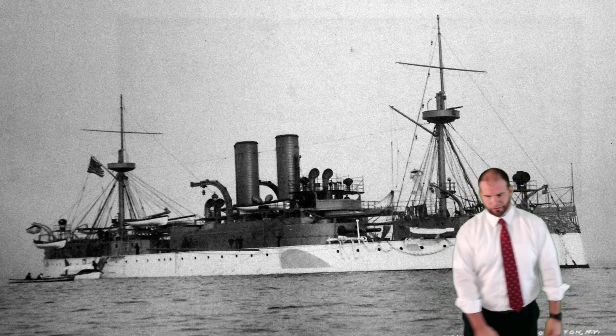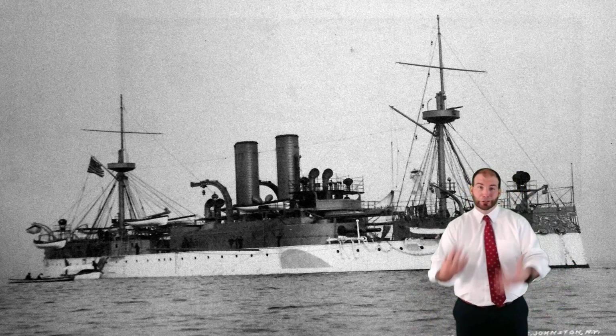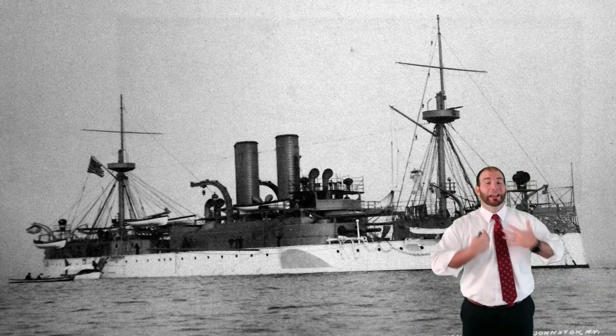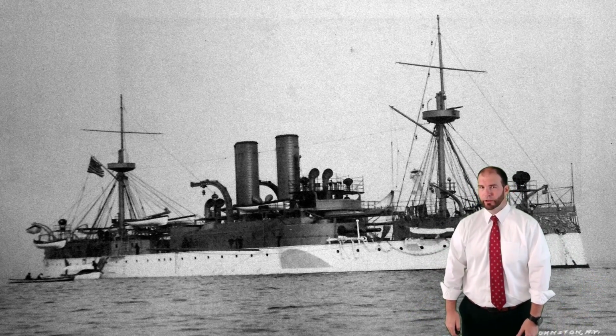The USS Maine is rolling around, bumping into other Spanish ships, hoping the Spanish will attack the USS Maine, giving us an excuse to go to war with Spain. Spain's not going to do it.